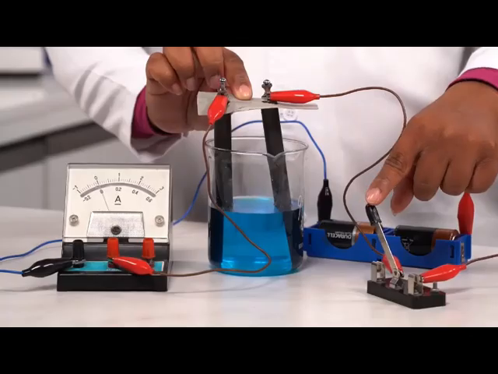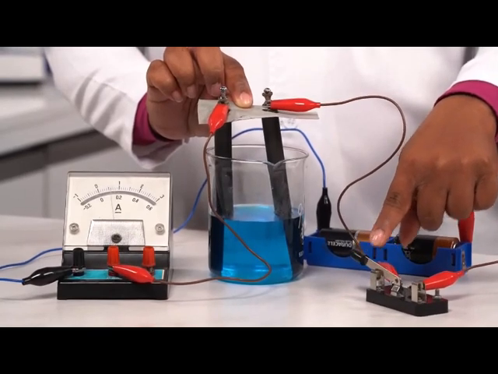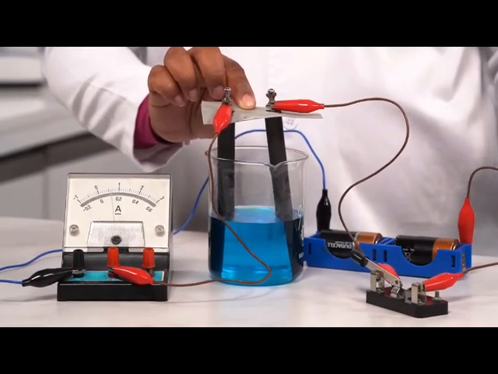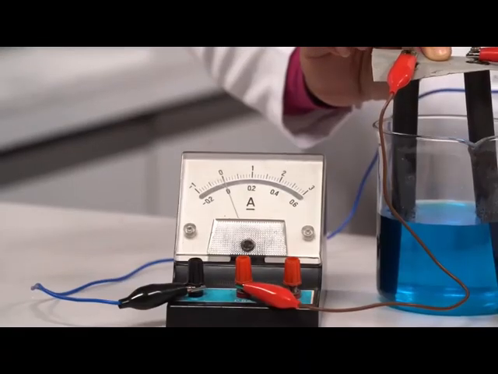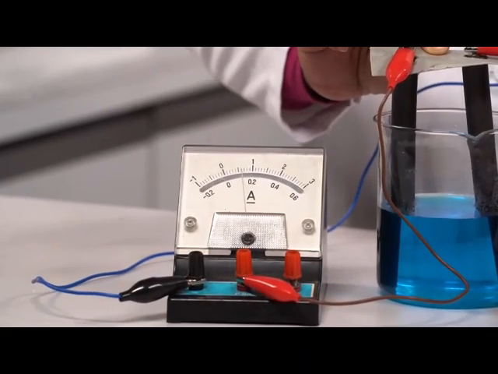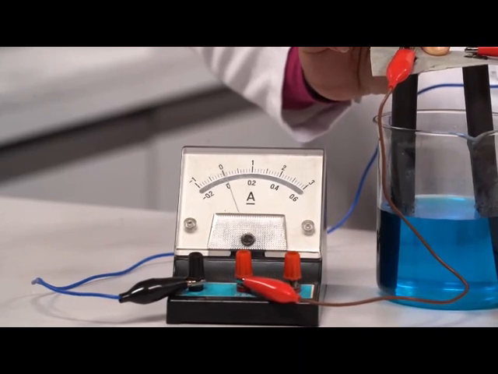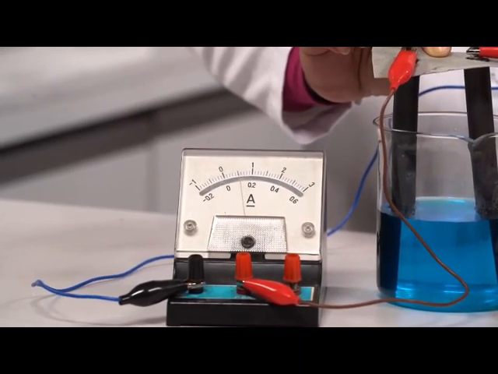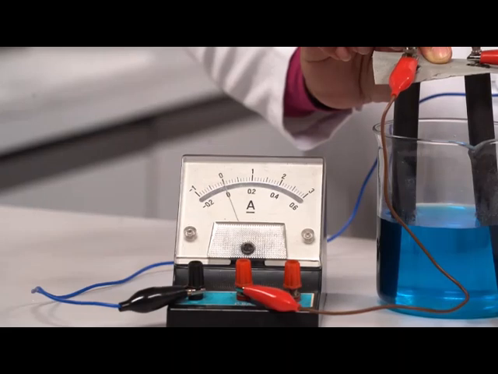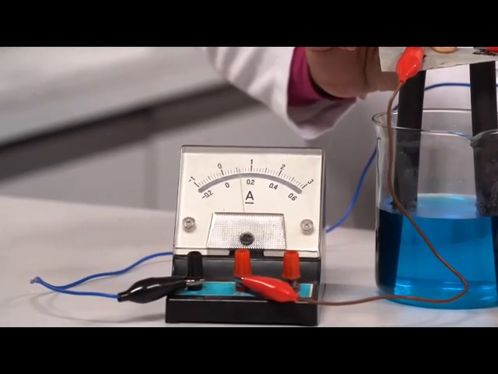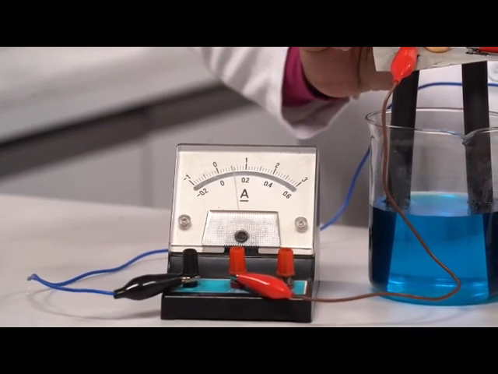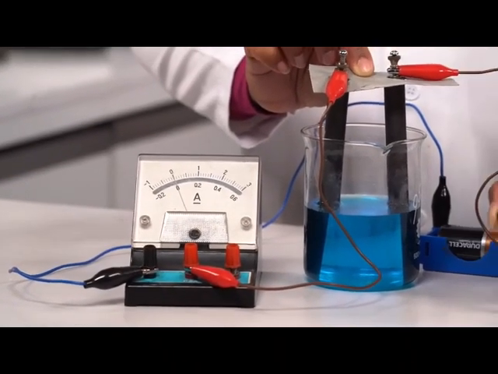Turn on the switch and observe. As you can see very clearly, there is a deflection in the ammeter. See, observe. There is a deflection. When I turn off the switch, it comes to 0. When I turn on, it once again runs back to a certain value. See?